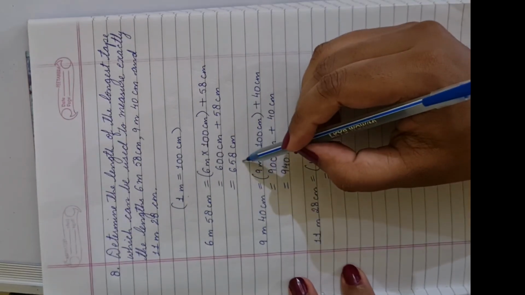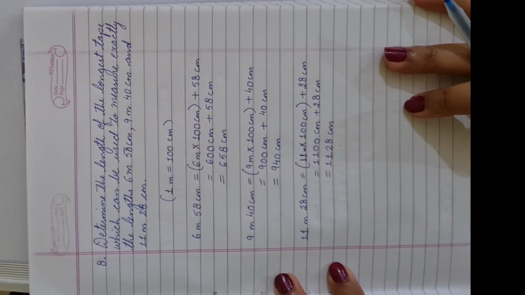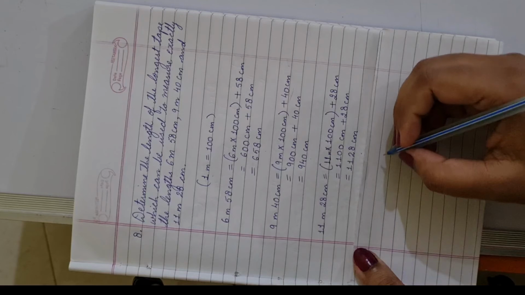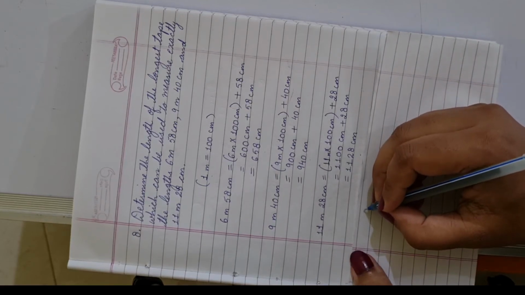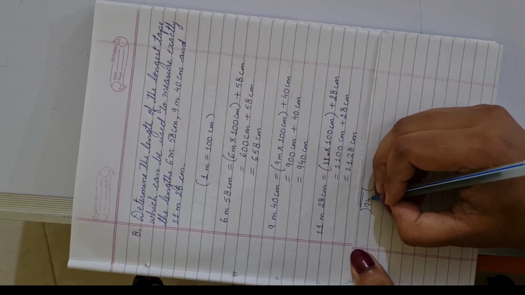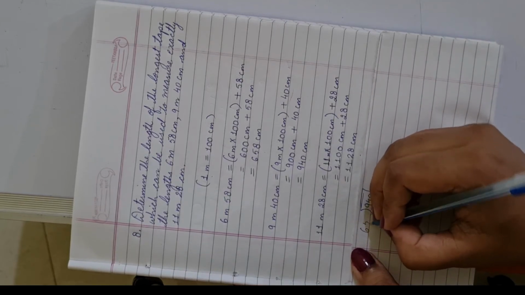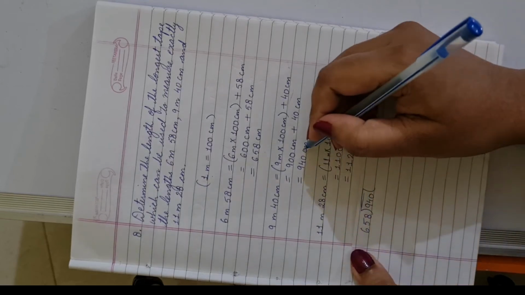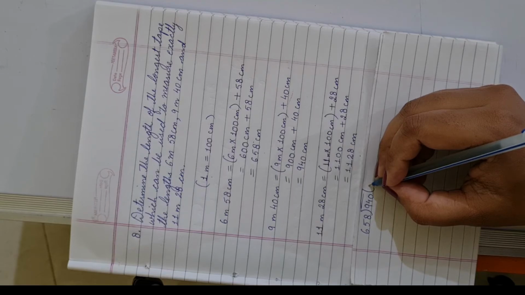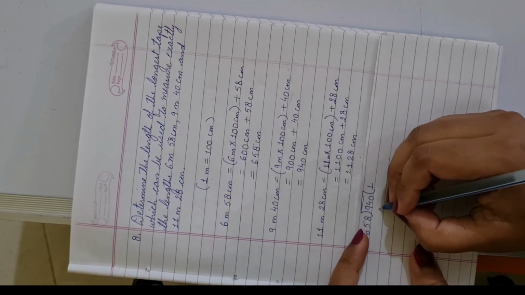Now, using these numbers, you will solve the sum. Now, we will divide 940 by 658. We will divide this number by this number. So this will go 1 time, but it won't get a perfect answer.